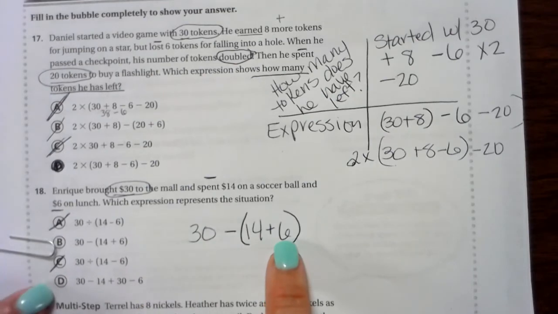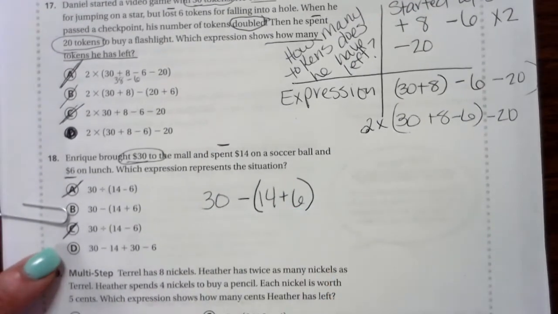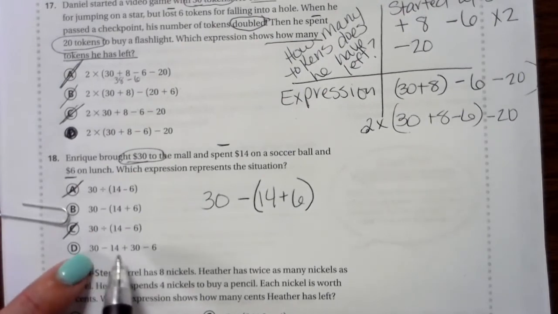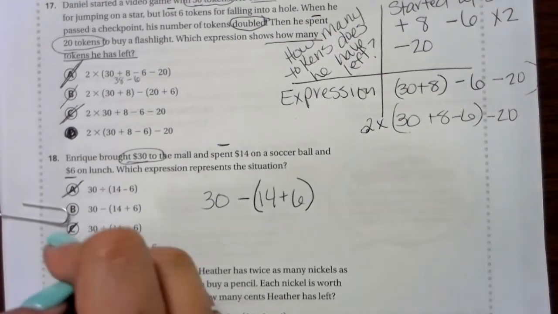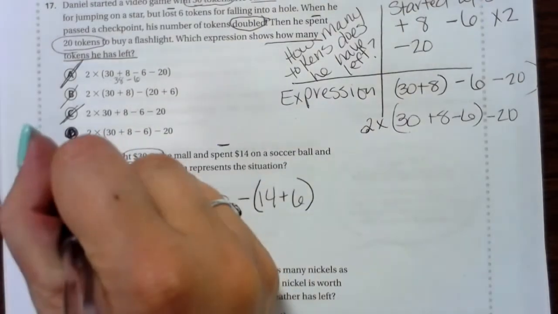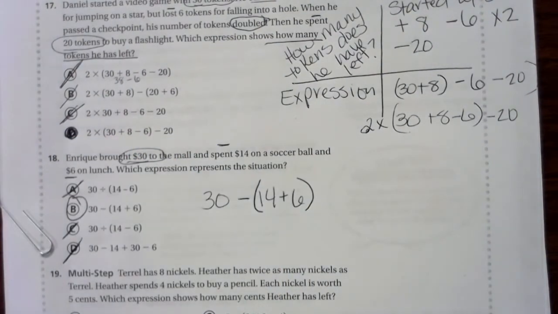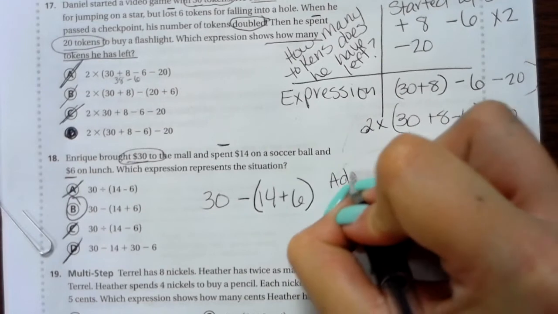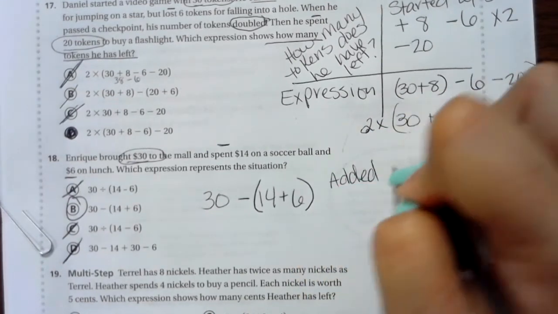Okay. D, the reason D doesn't make any sense is because they have another 30 in there. They have 30 minus 14 plus 30. So you didn't add another 30. Okay, so my answer there should be B. So again, they added what they spent together.